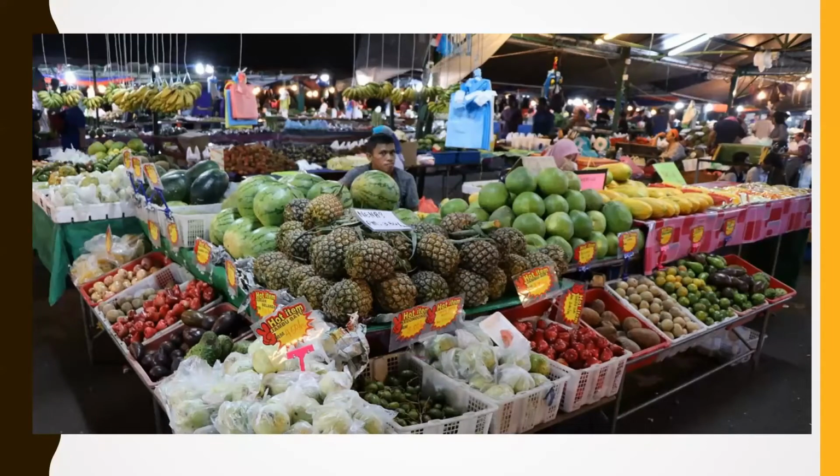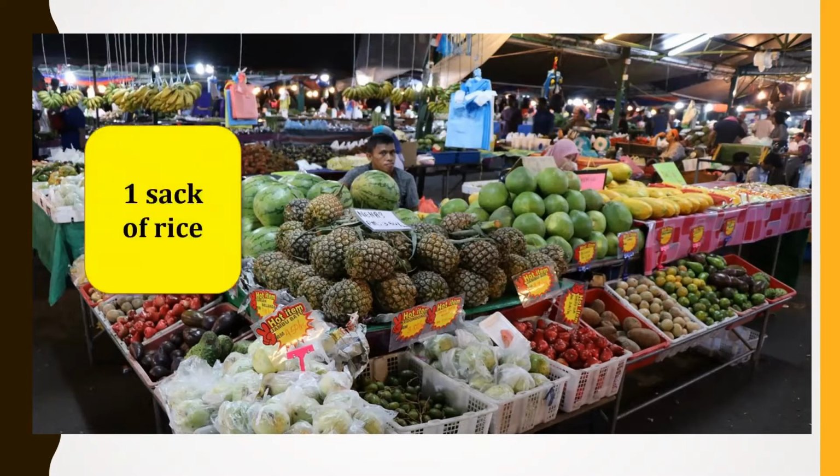So lahat na ba sa inyo naka-experience na pumunta sa palengke at mamili ng mga bagay-bagay na kailangan natin? Sa palengke, maraming mga goods like vegetables, fruits, ano pa ba, dry goods like rice, eggs, and so on. So let's say, kailangan mong bumili ng rice, grains. So, per sack. So, sa isang sako, what would mean, bumili ka ng 1 sack of rice.